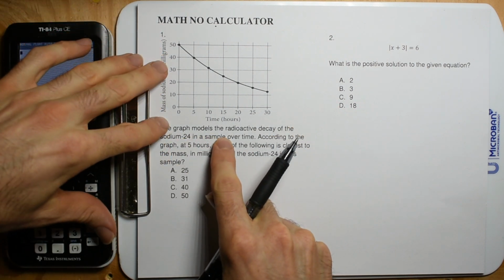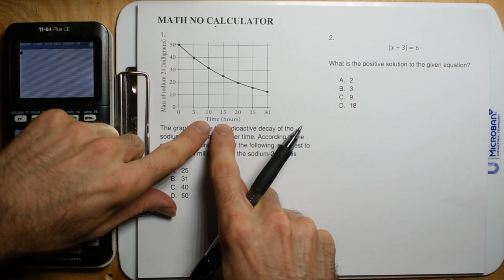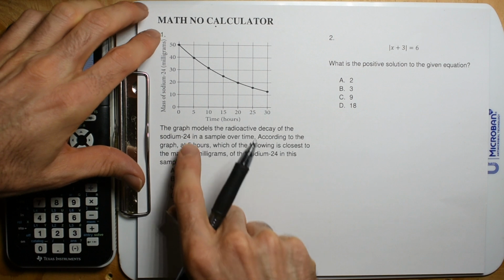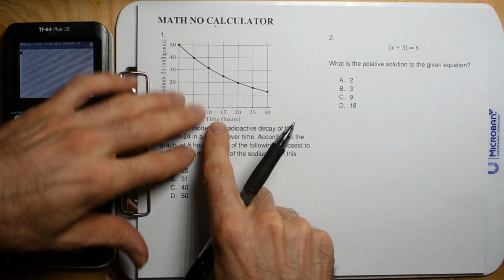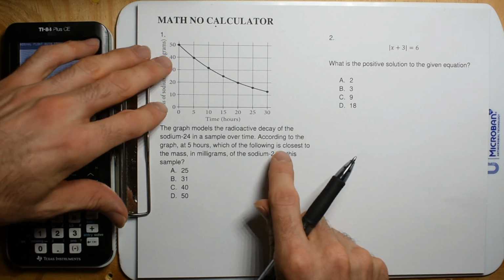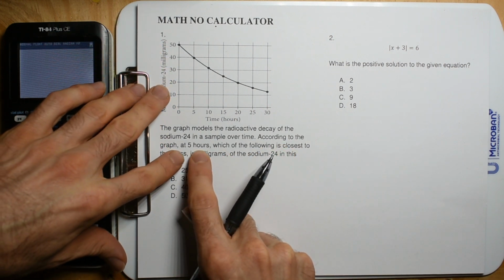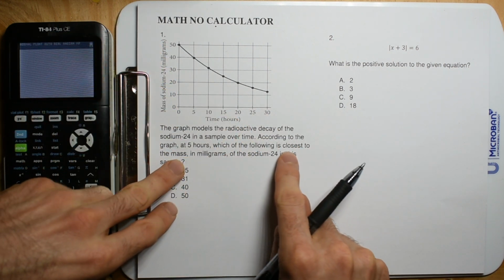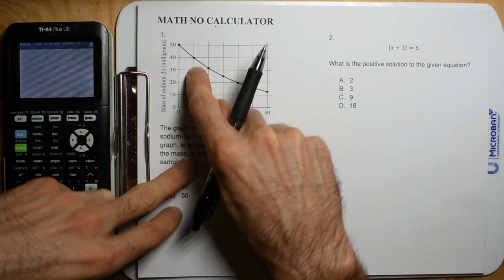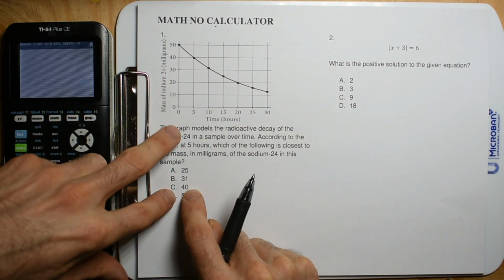The graph models the radioactive decay, so we have hours, and then we have mass in milligrams. So the mass is going down over time. So heck yeah, it could just run out of mass. Okay, hell yeah. And according to the graph at 5 hours right there, which of the following is closest to the mass in milligrams? Okay, so this is mass in milligrams. It's going to be 40.